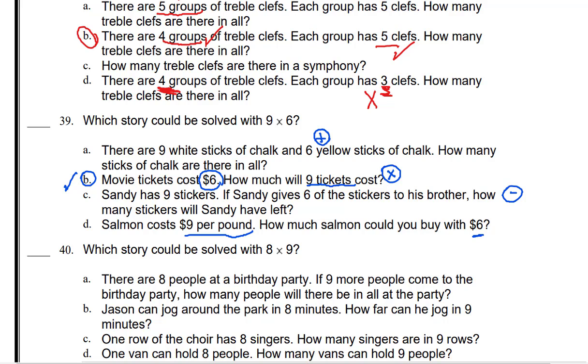So you have only $6 and you want to buy salmon, and each pound costs $9. This is divide. Excellent, this is divide.